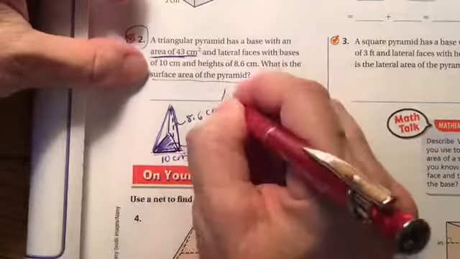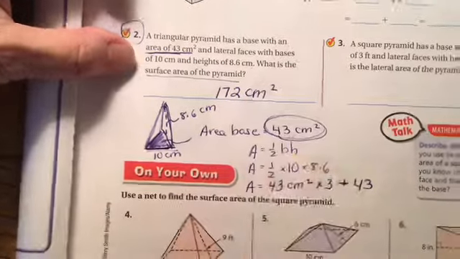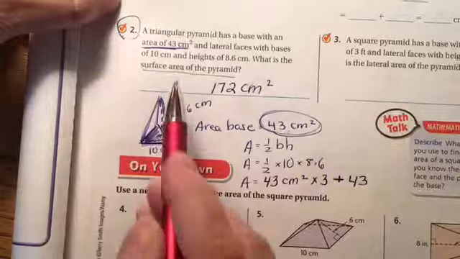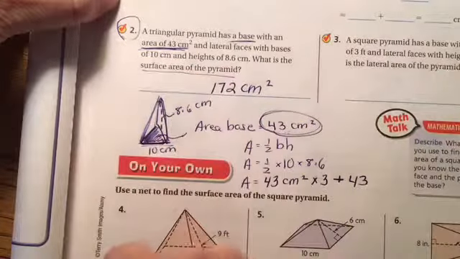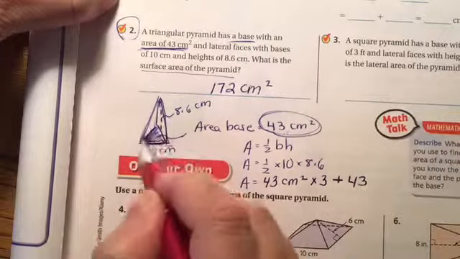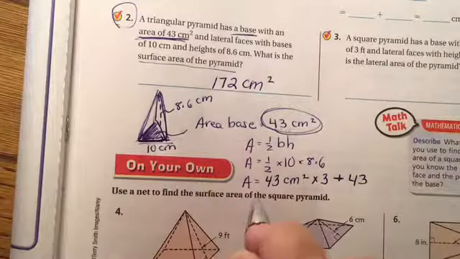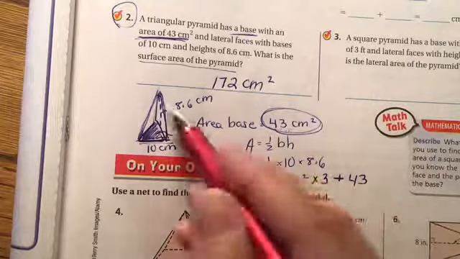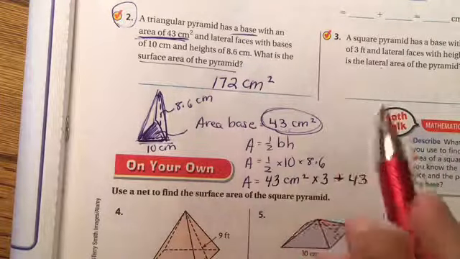I get 172 centimeters squared. All right, so the whole point of this was be careful that sometimes they're going to give you an area as part of the problem already, so you don't have to figure out that piece, but you have to add it in to the other parts, the lateral faces that you were finding.